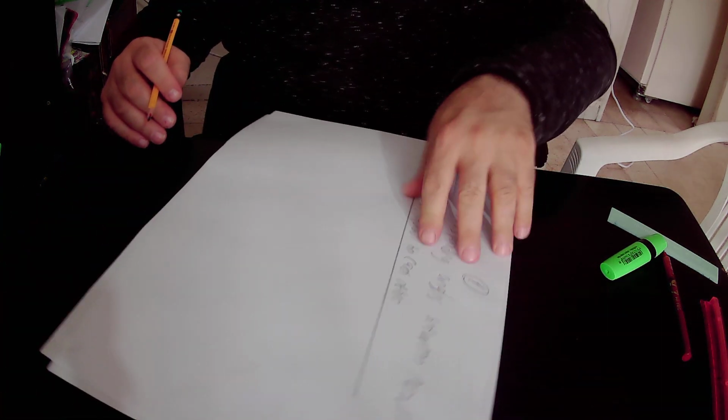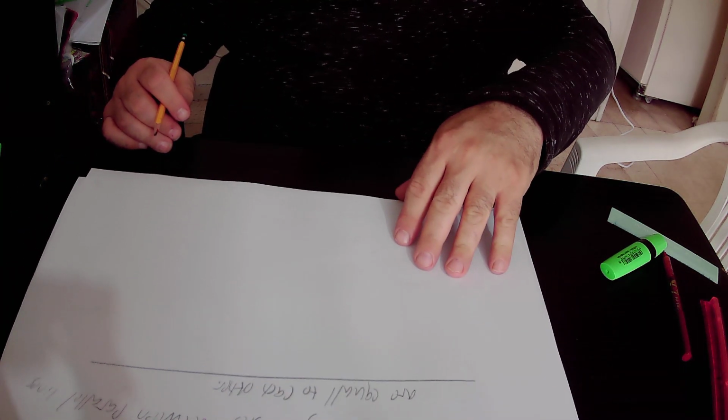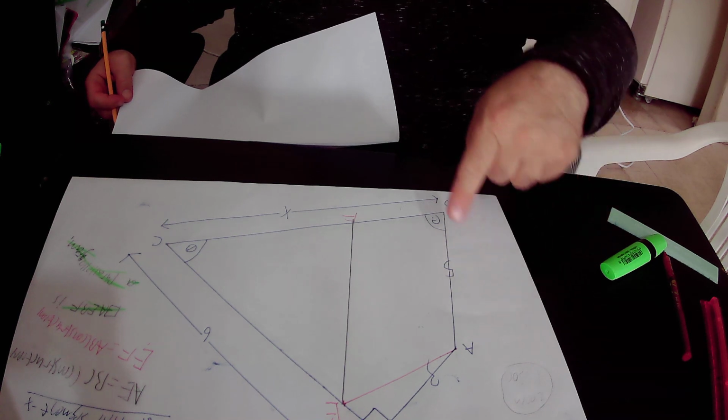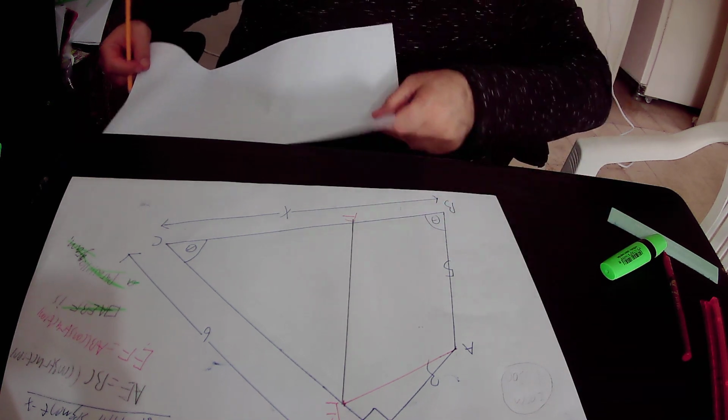So, in our drawing, according to our construction, AB is parallel to EF.